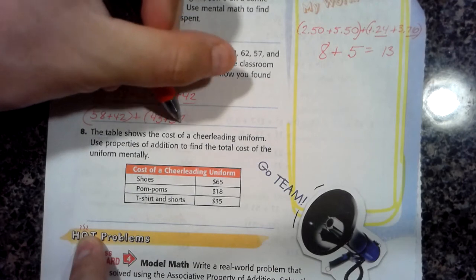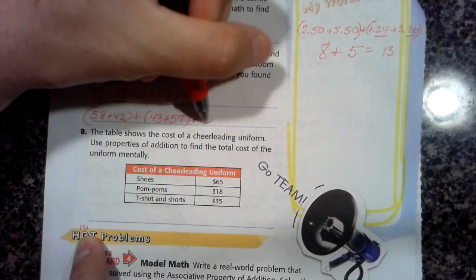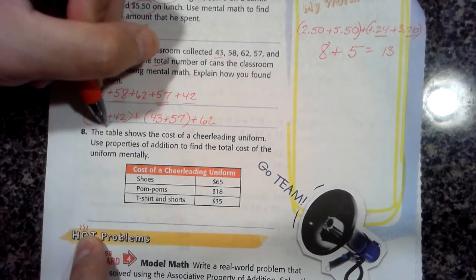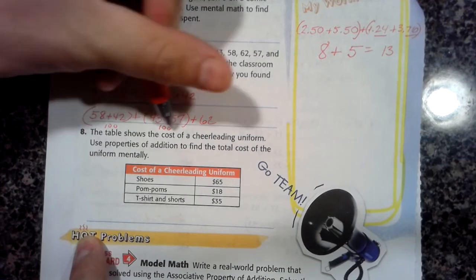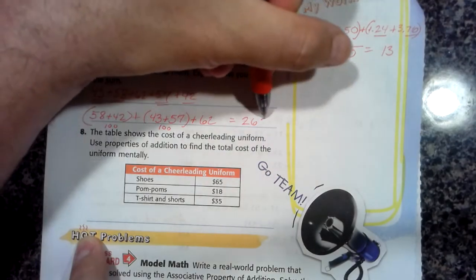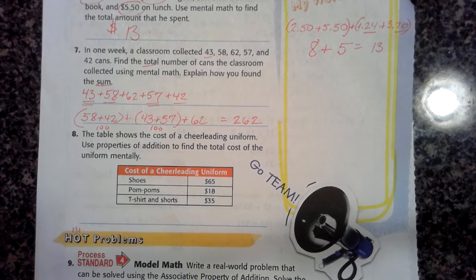All right, so that makes it easy. So all it leaves me is 62 left over, right? So we have to add all those. So this equals 100. That equals 100. Well, that makes it easy. 262, right? We just did all that mentally like that. We just wrote it out, but you can almost kind of see that you can do that mentally on your own.